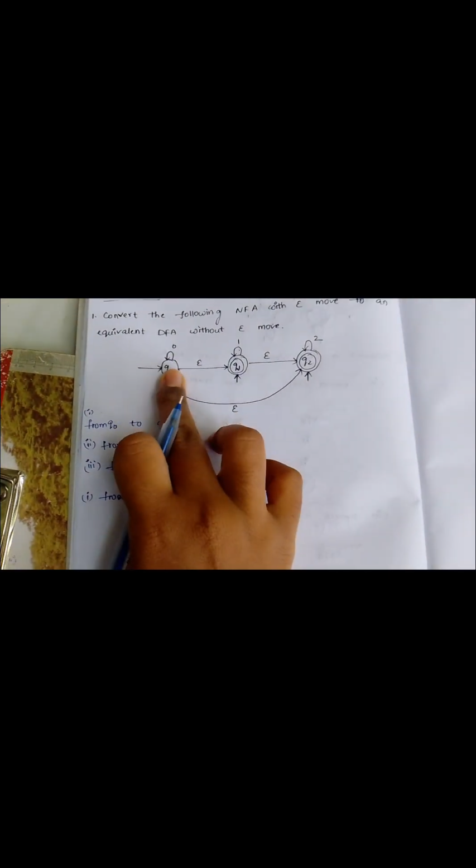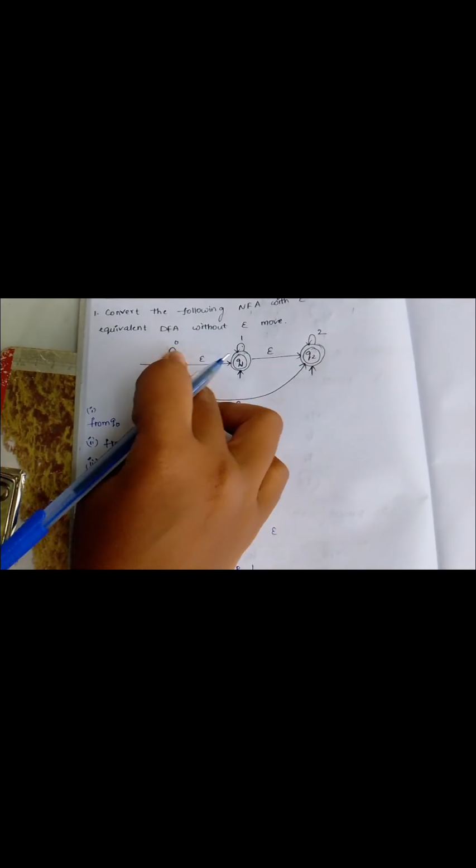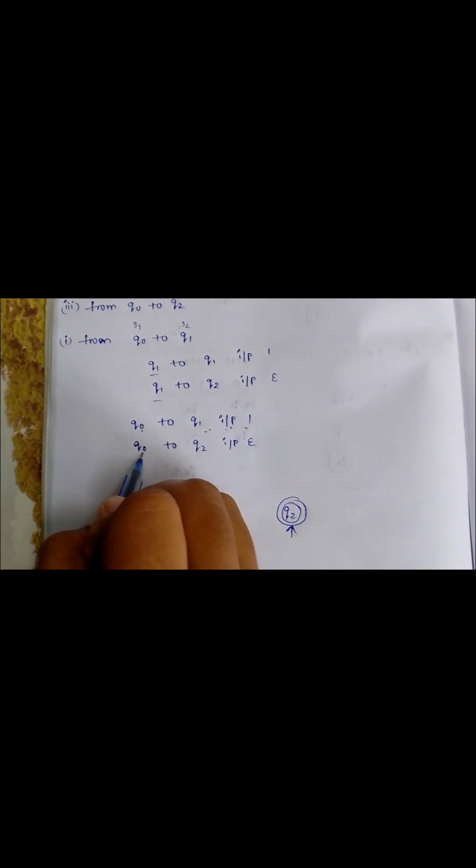So here Q naught with the 0 input remains in the same state. Next, in these transitions, Q naught to Q1 with input 1. Next, Q naught to Q2 with input null.